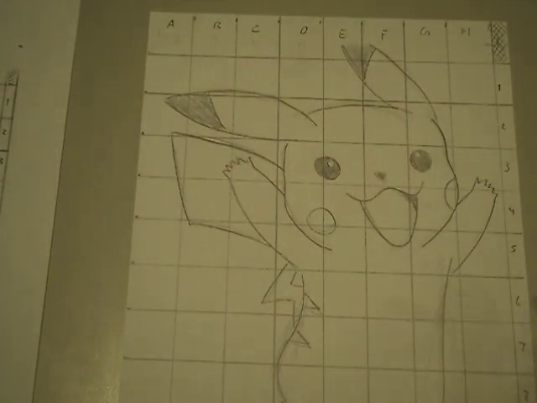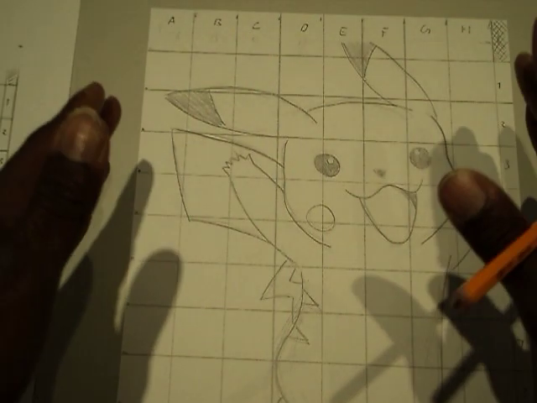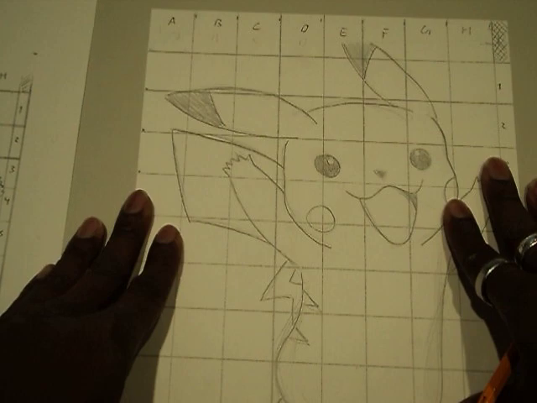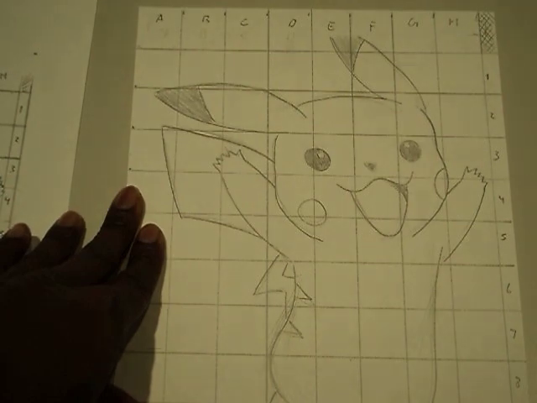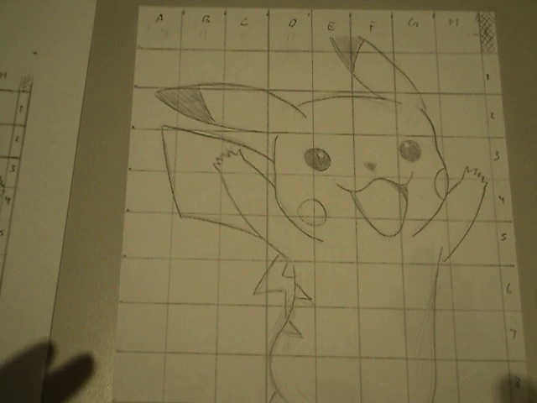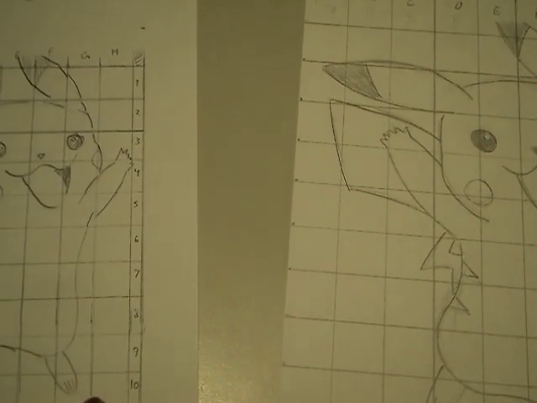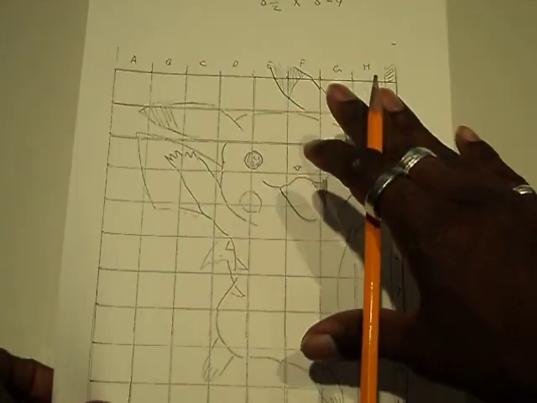I don't know how big the individual blocks would be, but I'm just going to make up a number. Let's just say each block might be 3 inches or 4 inches or something like that. So this is physically bigger, but it is the same. It has the same amount of letters up here. It has the same amount of numbers on the side. The grid looks the same. It's just bigger. So when you start drawing, the drawing will be bigger. That's all you have to do. So whether you're scaling up, make the grid bigger. If you're scaling down, make the grid smaller.